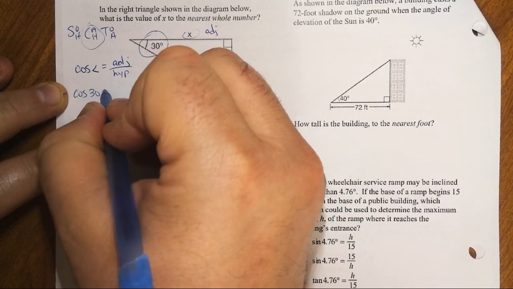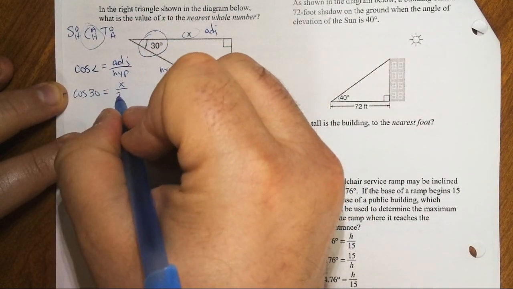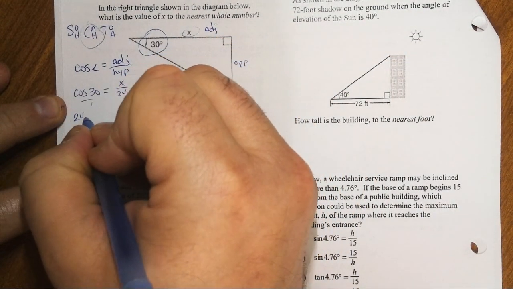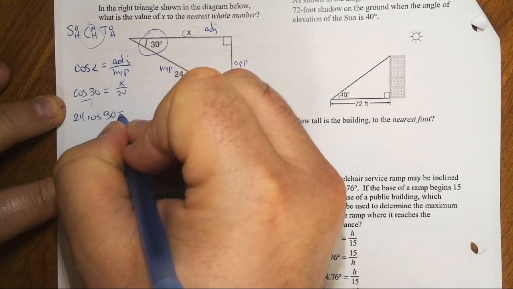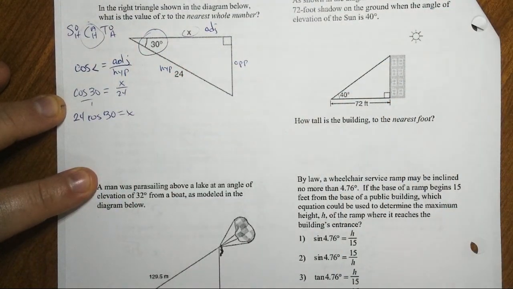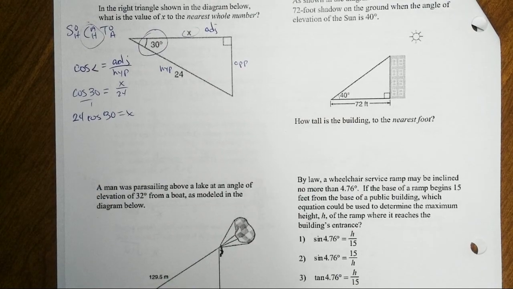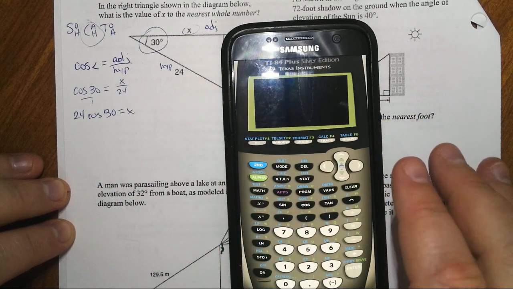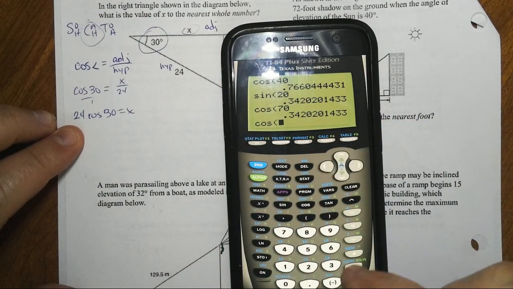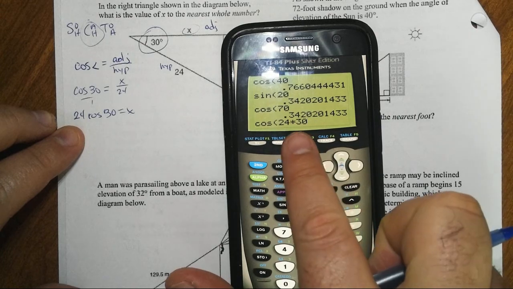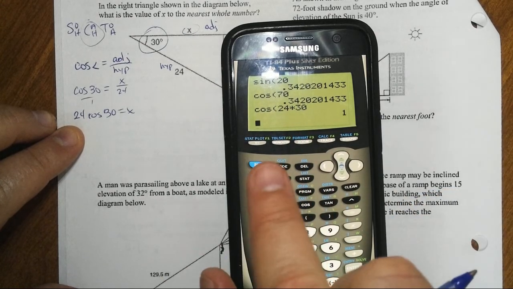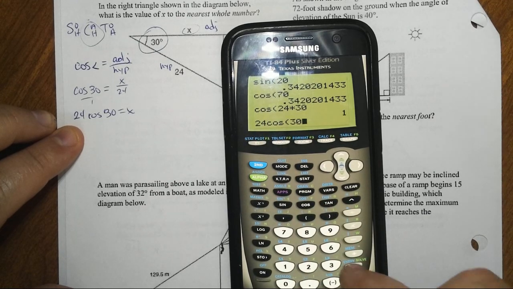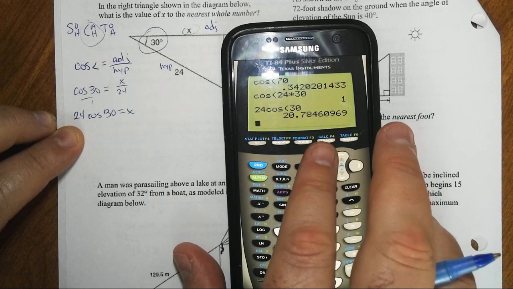And then I just plug in. So cosine of 30 is equal to x over 24. And then since we're looking for a side, we just cross multiply. So it's 24 times the cosine of 30 is equal to x. Be careful when you do this on the calculator, okay? If you do cosine 24 times 30, the calculator thinks you're doing the product of the angle and then the cosine of it. That's not what we want. We want 24 times the cosine of 30. And so our answer, to the nearest whole number, would be 21.